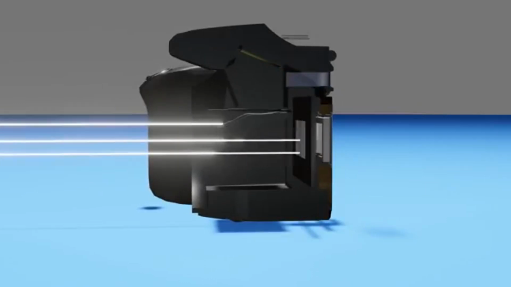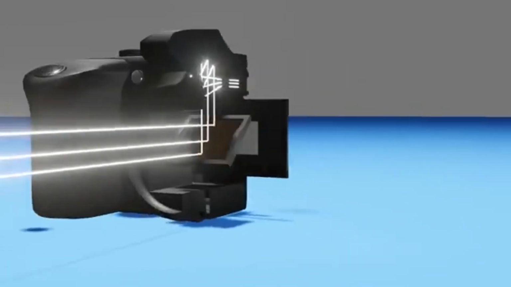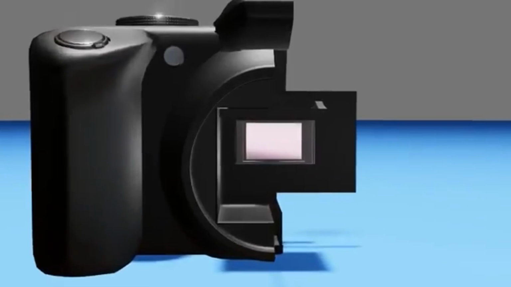Now that our sensor has been exposed to light, let's take a closer look to understand how it captures the light to later be turned into a photo. The sensor is made up of millions of pixels. A 16 megapixel camera has 16 million pixels, for example.